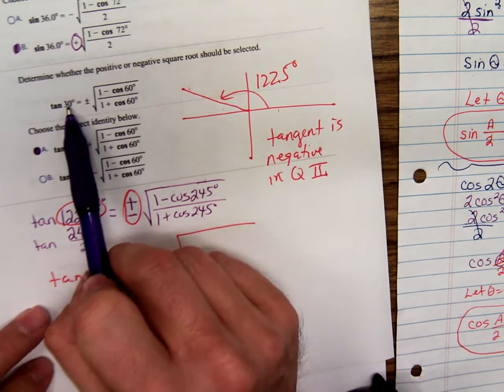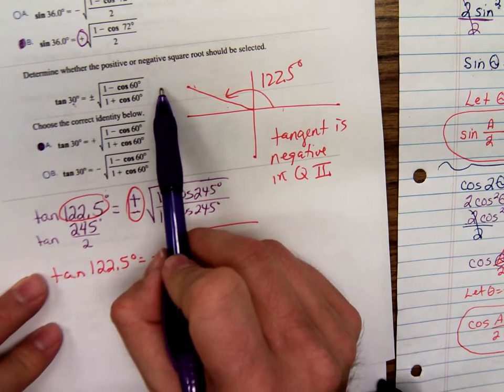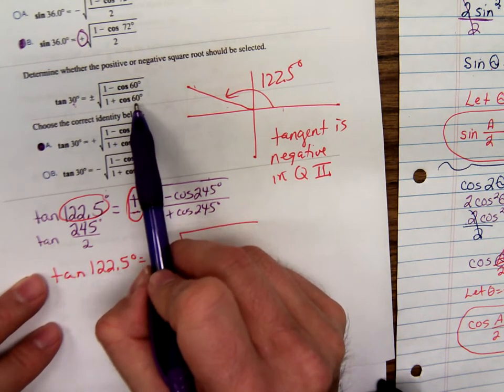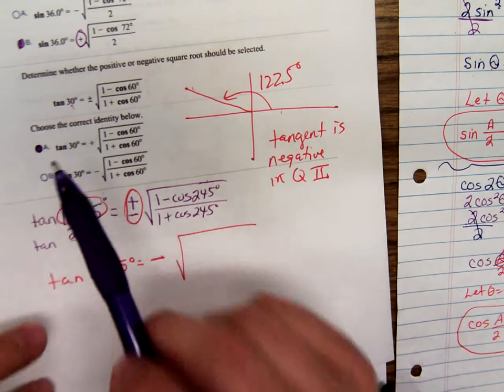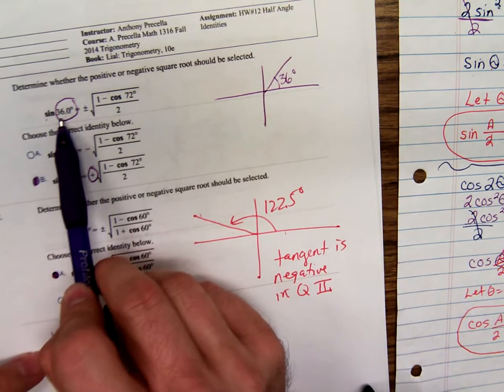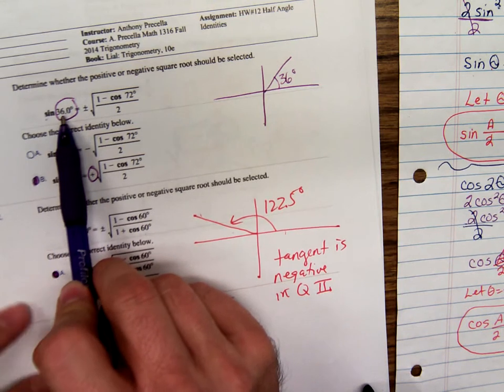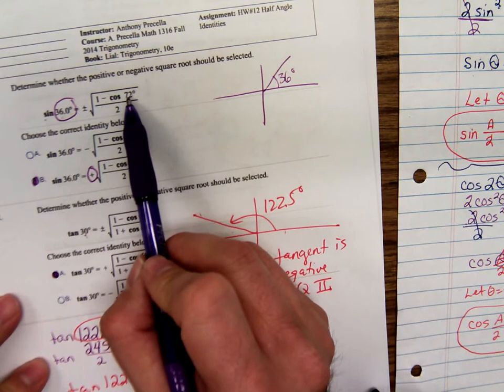Tangent 30 degrees. Notice the angle they're using is 60. It's just whatever this number is times 2. And the same thing right here, the 36 degrees times 2, 72. Okay?